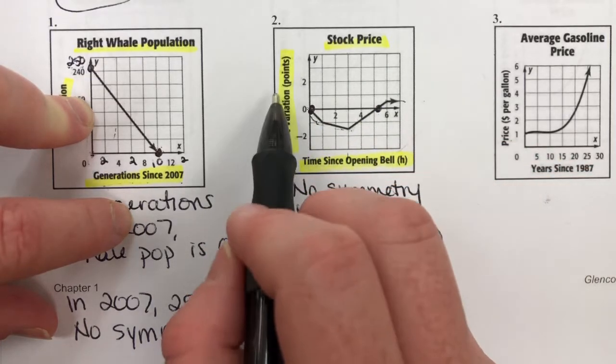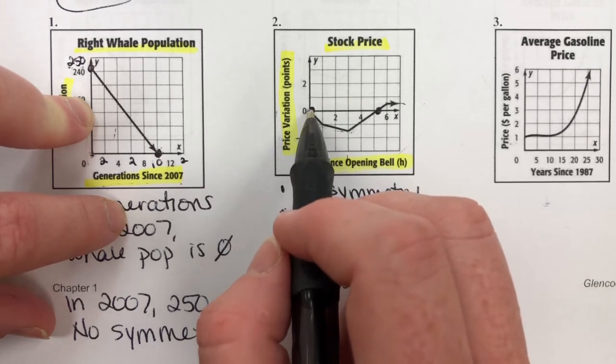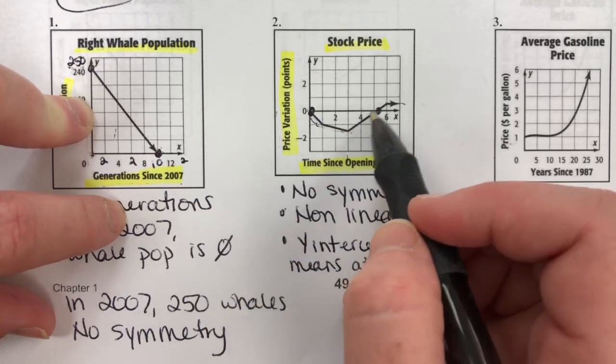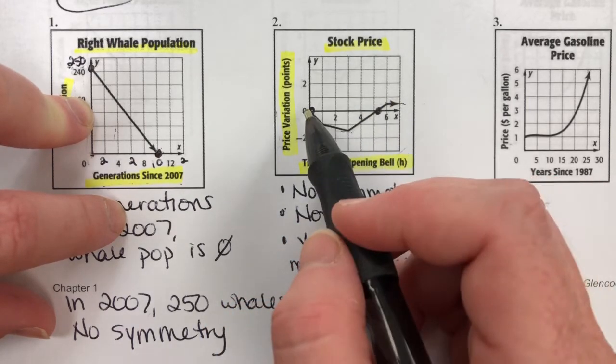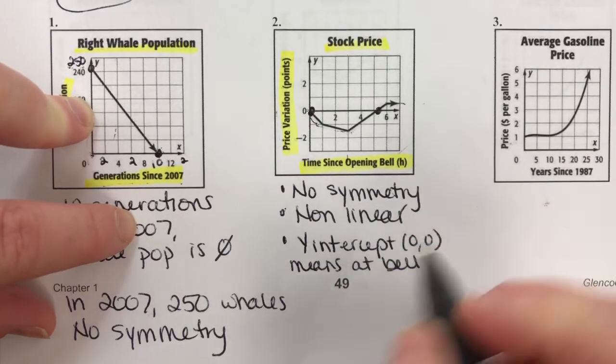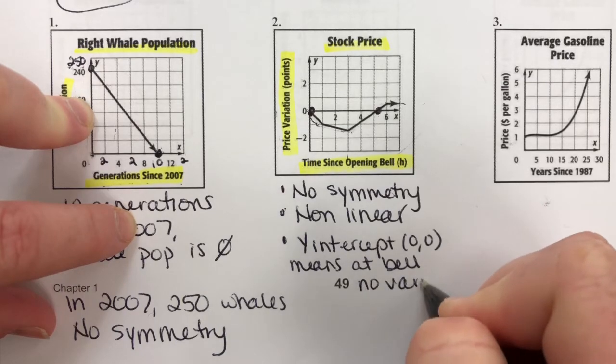This is talking about the variation in points. How much did it change? Did the stock price go up or down? Well, it went down. How many points did it go down? That's what we're measuring here. It kept going down, then it went up. So right here when the bell rang, it hasn't varied at all. So (0, 0) means at the bell, there was no variation.